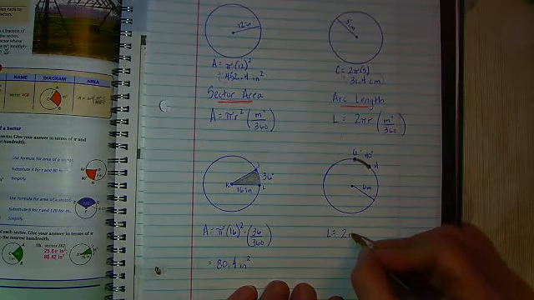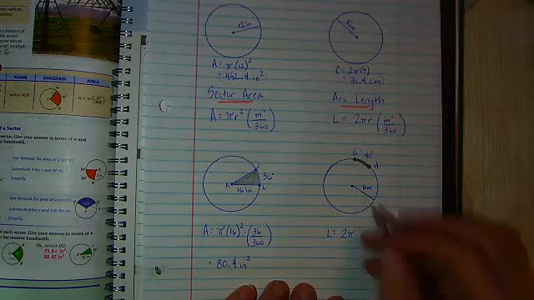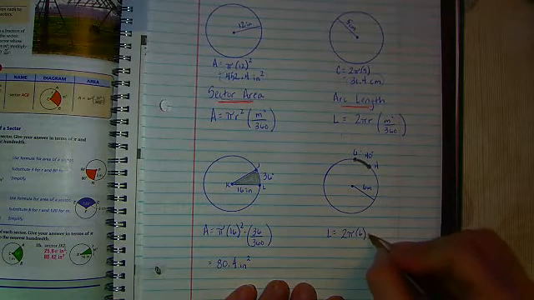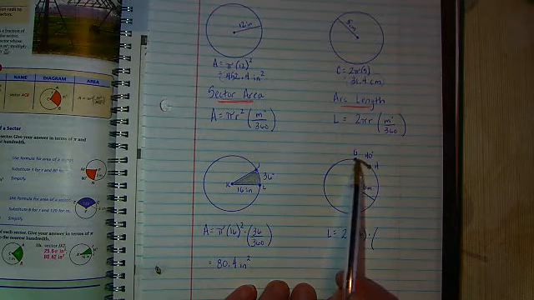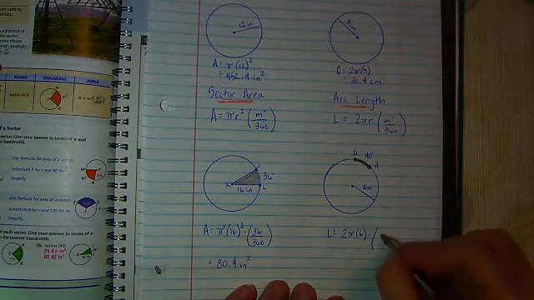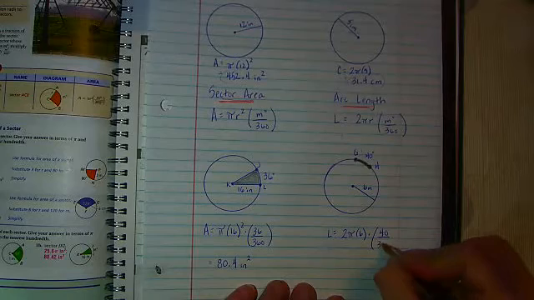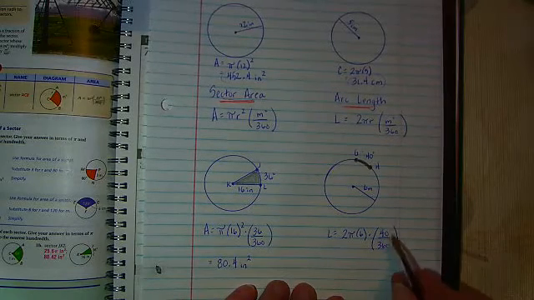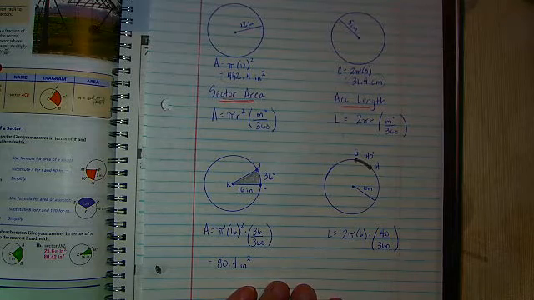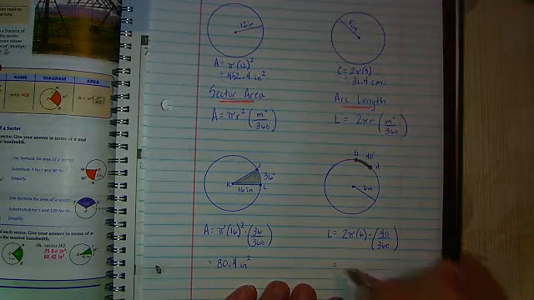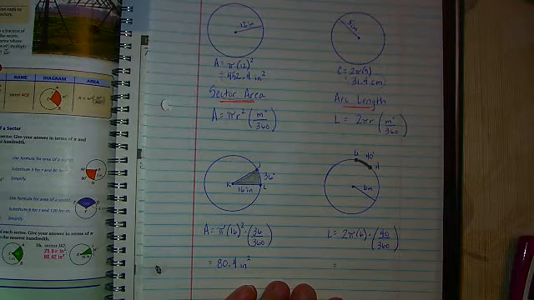So we have 2 times pi times our radius, which is 6. How much of this circle do we want? This little arc right here is 40 degrees. So I only want 40 out of the 360 degrees. That's the fraction of the circle I want, just this little part right here. And again, practice on your calculator. Here we go: 2 times pi times 6 times 40 divided by 360.